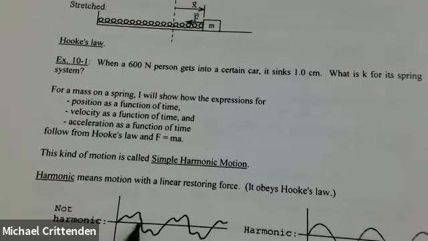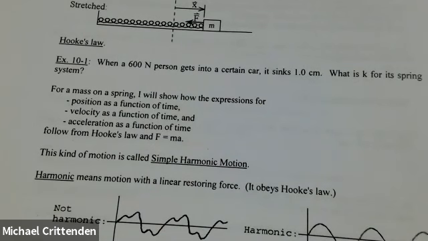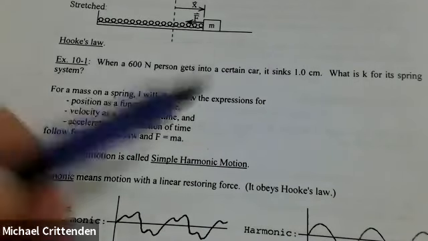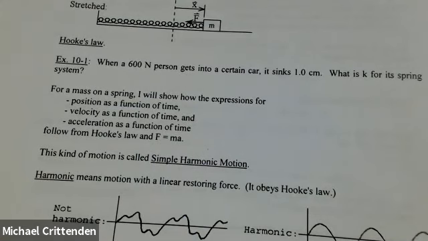Could be something like this. The same pattern from there to there repeats again and again and again. It's a type of vibration, but it's not harmonic motion. So that's what that word means. Harmonic, a synonym would be linear, you know, linear restoring force.